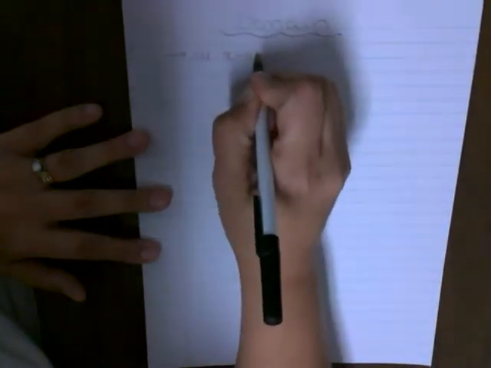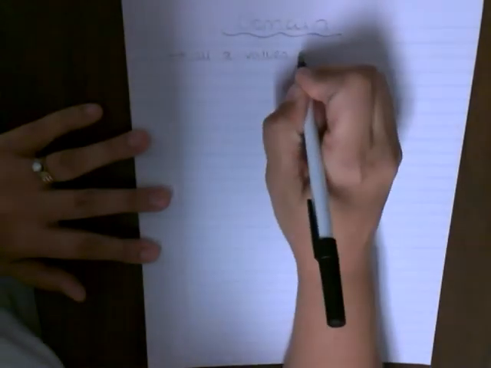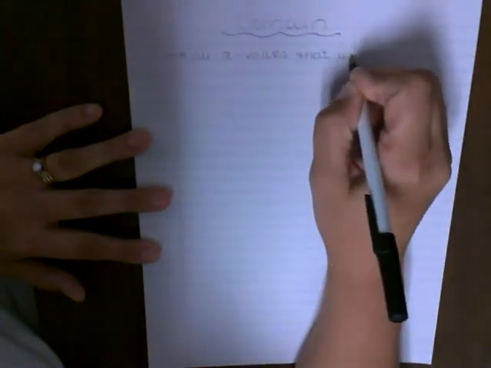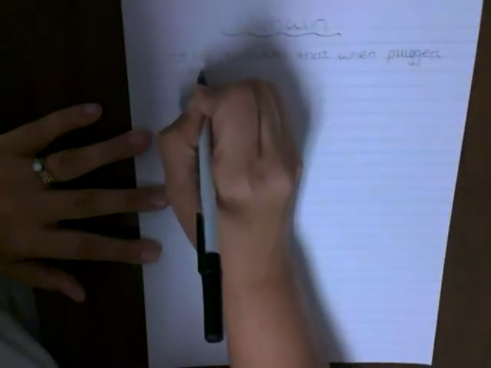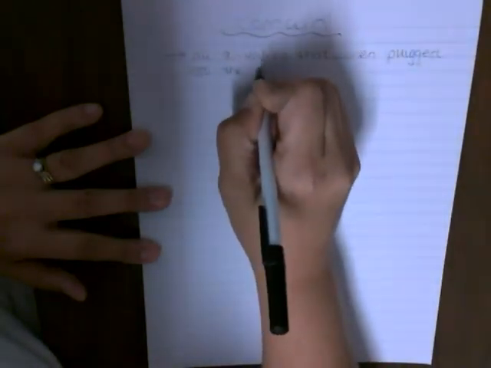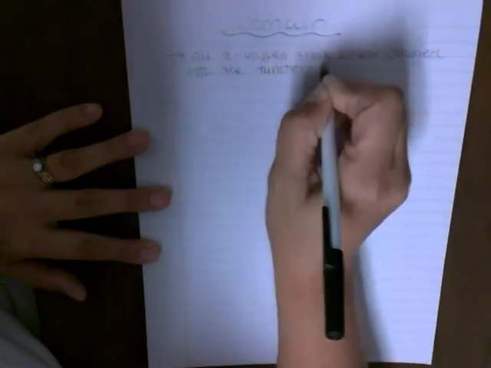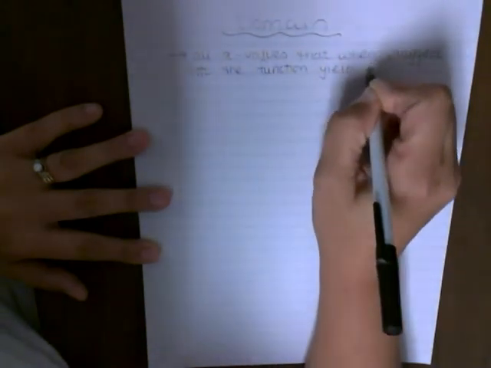Really, when we're looking for domain, what we are looking for is all of the x values that we can plug into the function and get a real number answer back for the y value. So this is all the x values that, when plugged into the function, yield a real number answer.